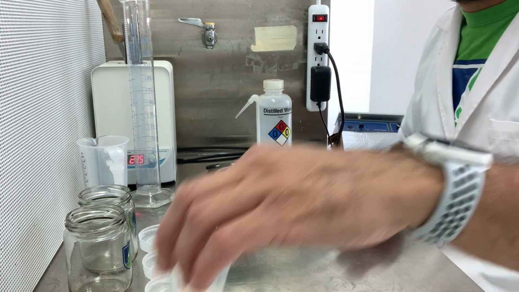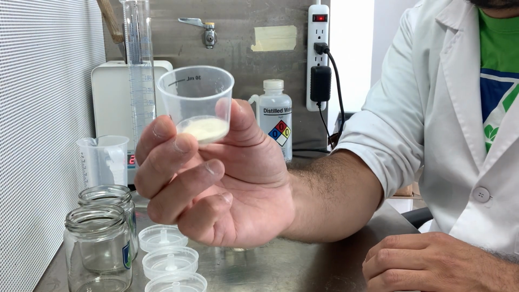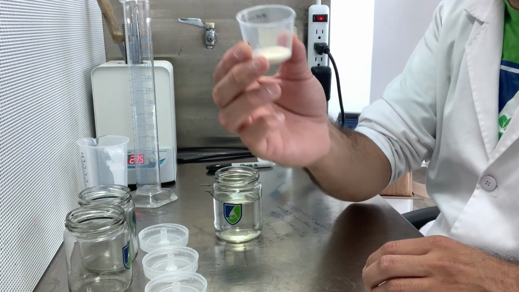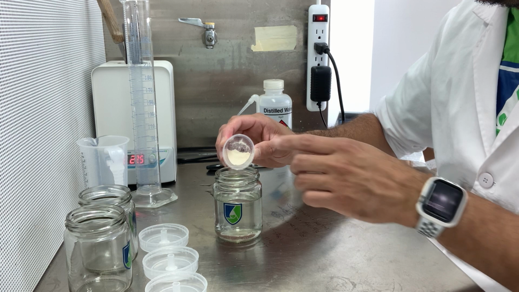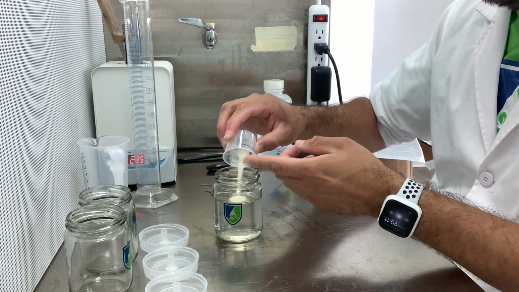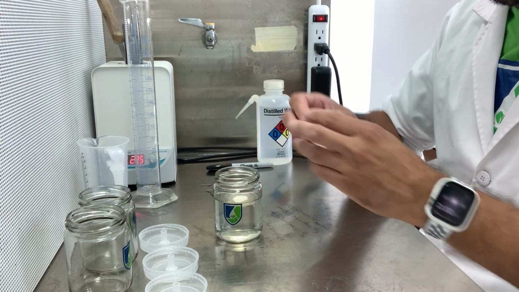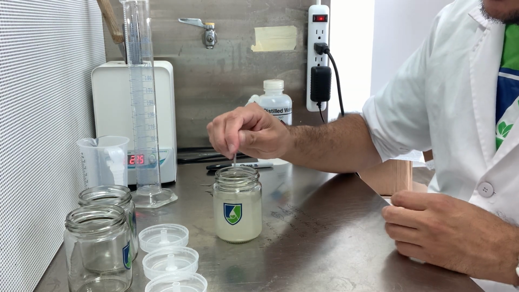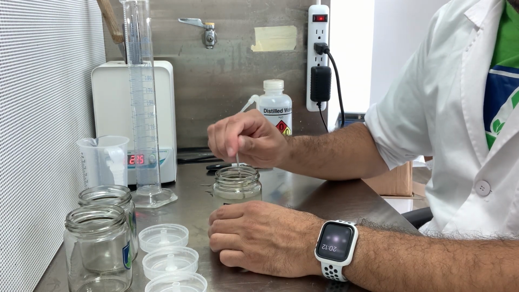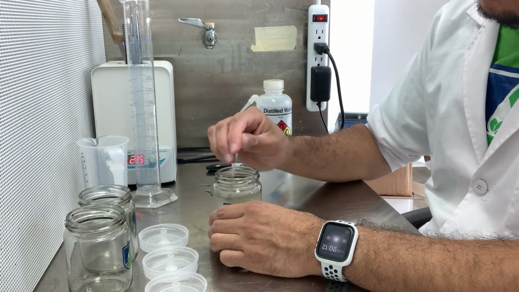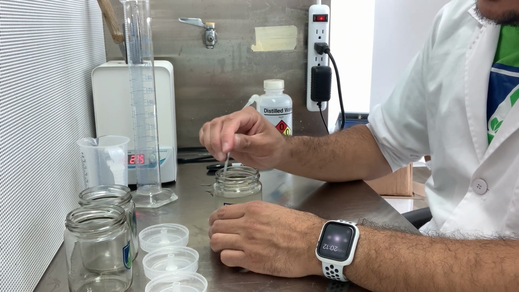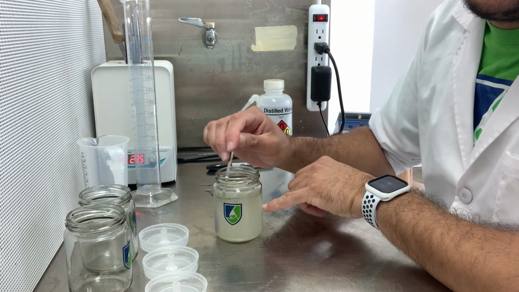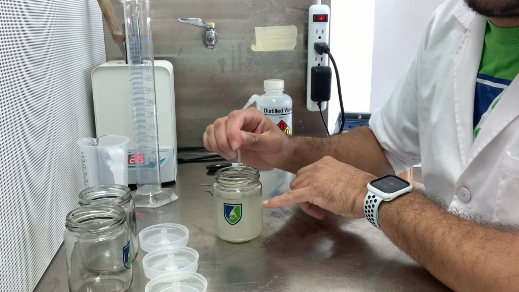Now what I can do is add my 1.2 grams of agar, which is equivalent to 8 grams per liter. So there it goes. So what I'm going to do now is mix it up. Now next you need to dissolve the agar. So you have a few different options.